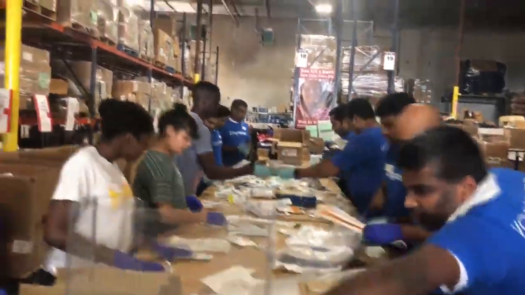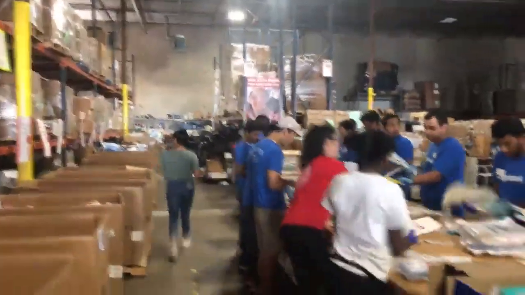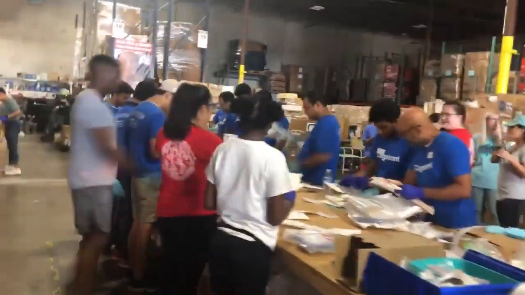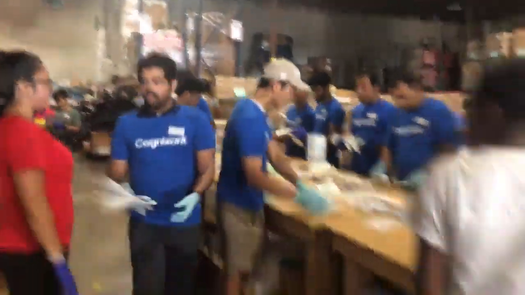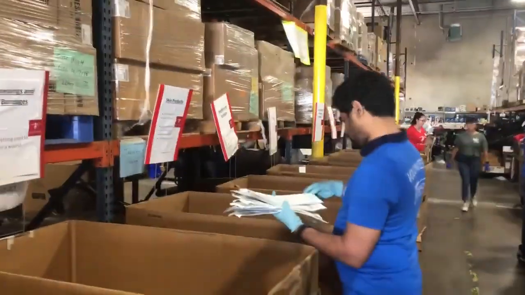Once these bins fill up, they will be placed somewhere in the distribution center. Now, once other volunteers are ready, they will receive these bins and then sort through them for a final time so they are ready to go out back and be distributed across the world.